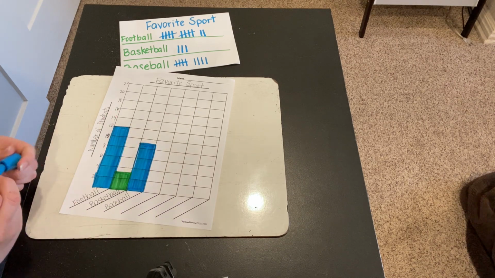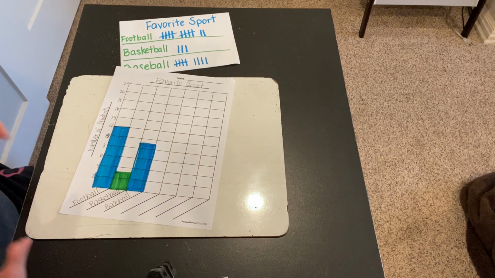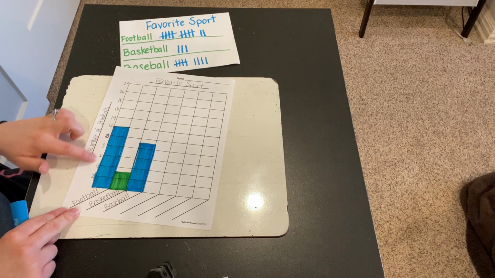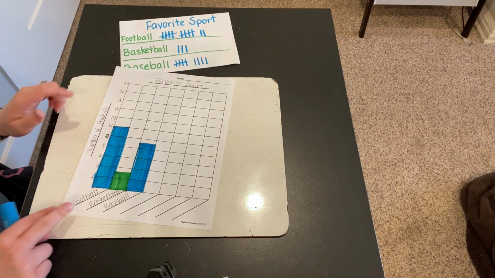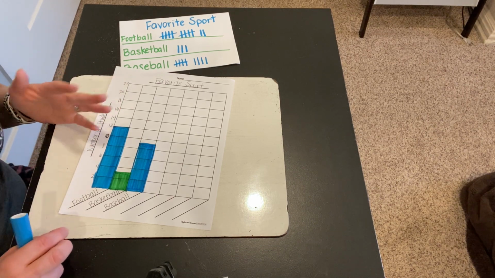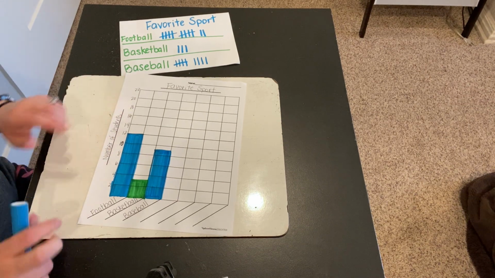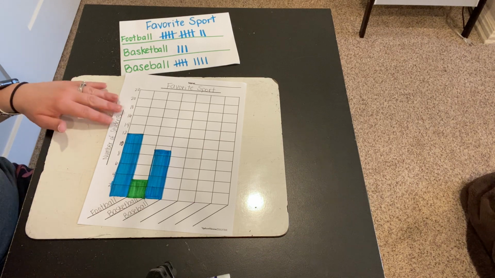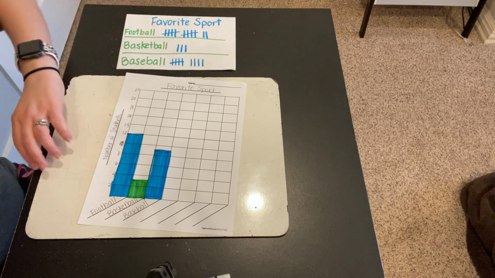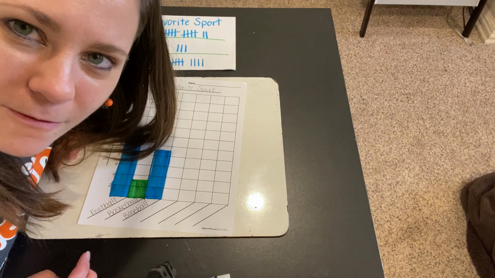Okay, so we're going to work more on this week, but just know that your scale is not always going to count by 1s. It could count by 2s or 5s or 10s. So we're going to learn in 2nd grade to really pay attention to what the scale is showing as we work on bar graphs. I'll see you guys tomorrow for some more bar graph work.